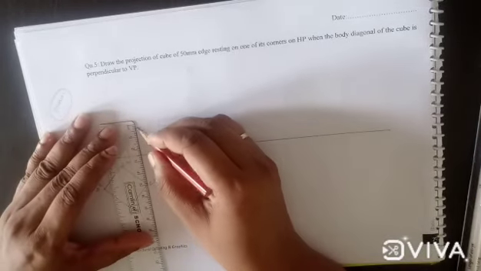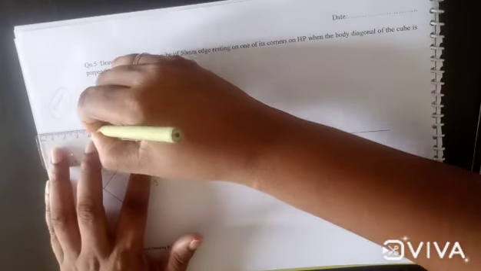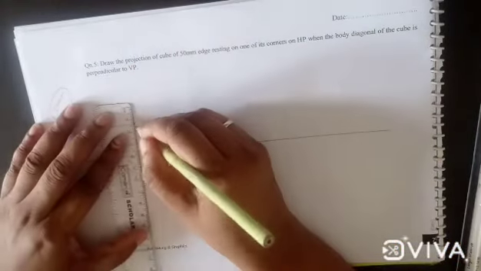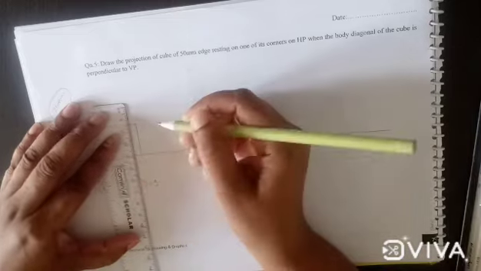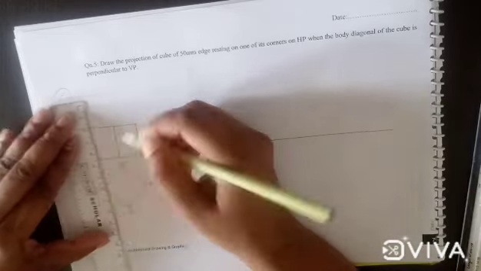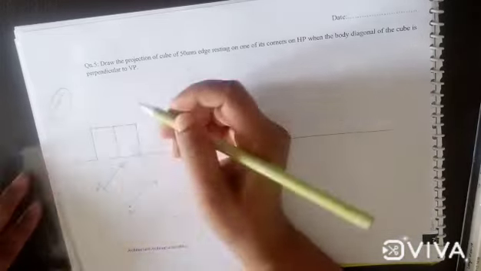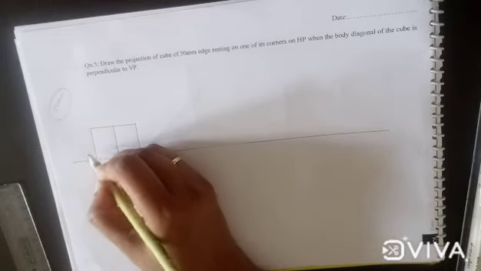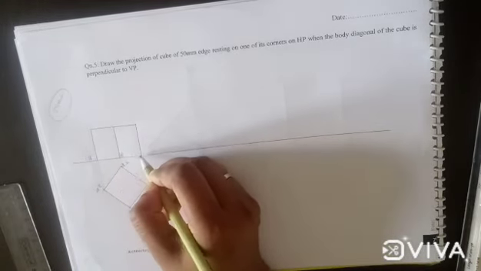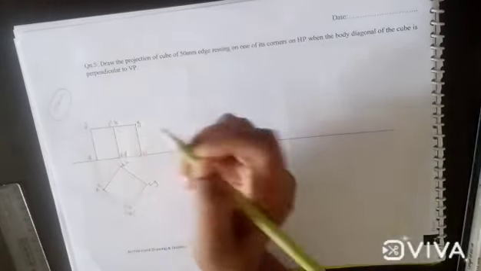Even though it is given as 50 mm in the question, I have taken it only as 25 mm so that it will fit into this page. So the height is also 25 mm. This is the elevation. And now we can mark all the points. This is the bottom face, A, B, C, D, top face, E, F, G, H.